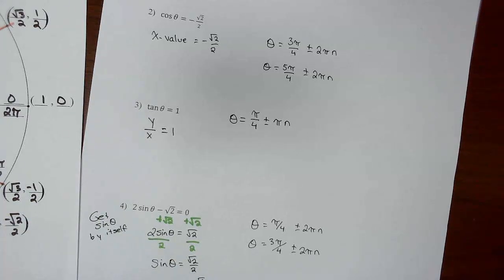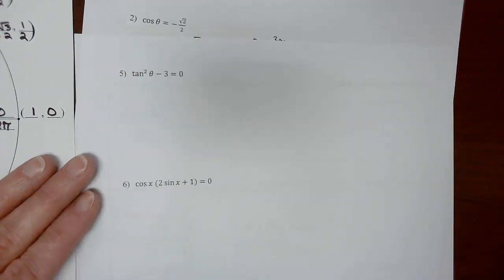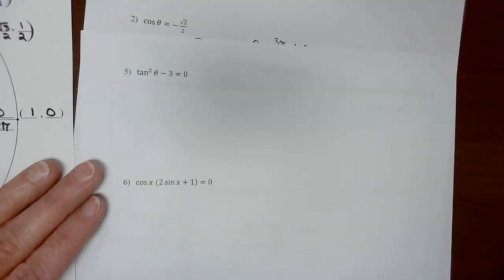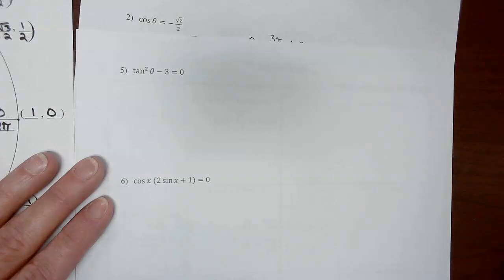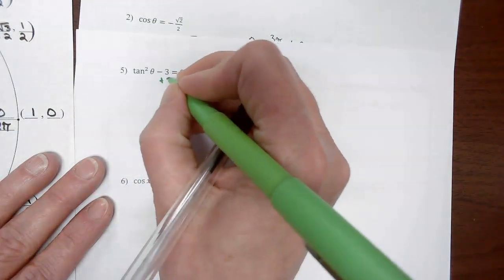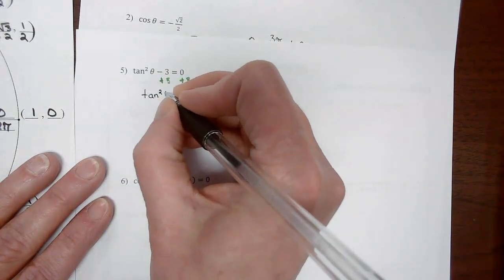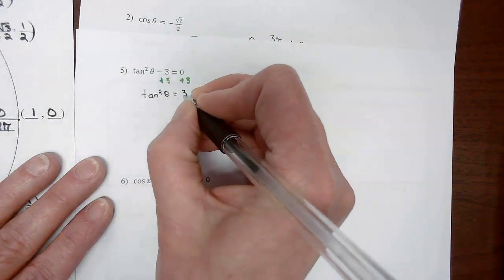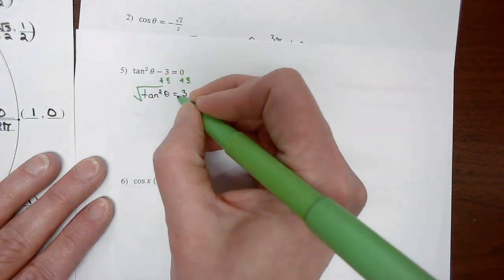Next example, we have tangent squared. So we're going to get tangent squared by itself. So I would add the 3 over. And so I get tangent squared equals 3. So to undo the squared, I would square root both sides.